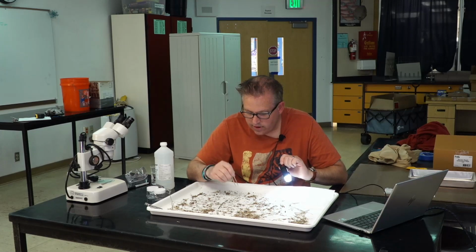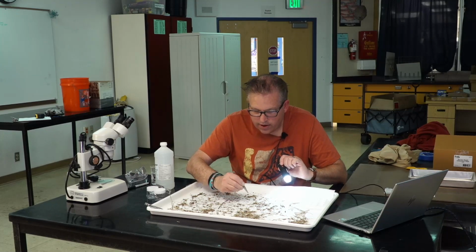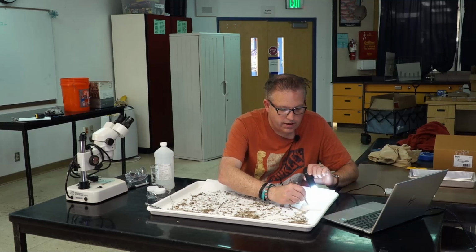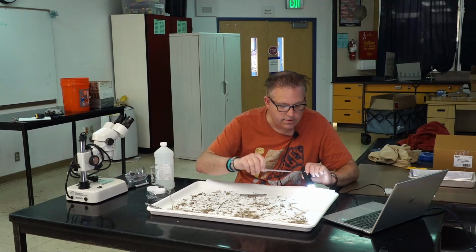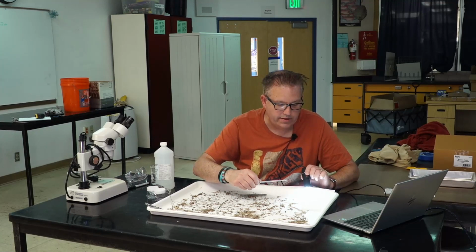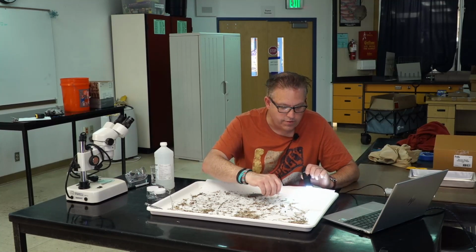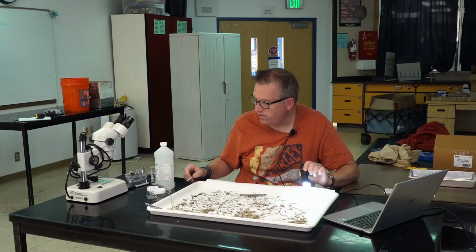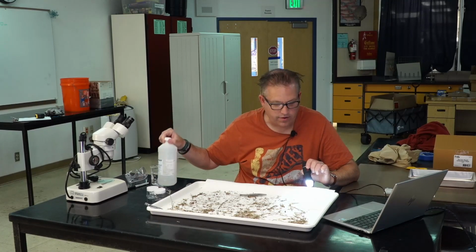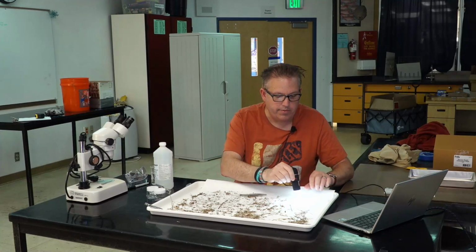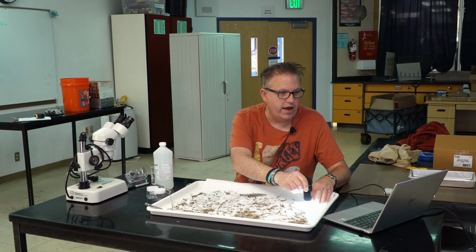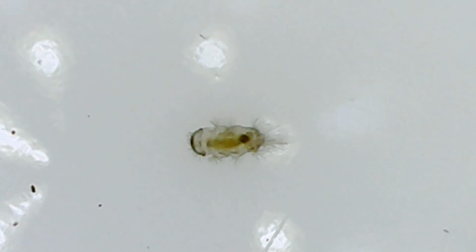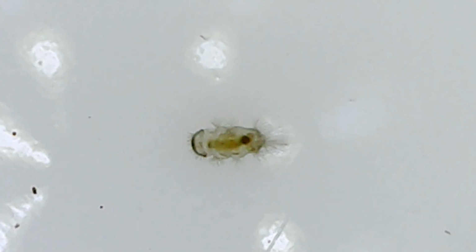So let's see here. I'm going to go ahead and put this one into a well plate. And just to make them a little bit easier to identify and still, we put a few drops of rubbing alcohol. You can pour that in directly or use a pipette. And then we put the microscope camera over, and we've got a picture there of arthropod number 1.